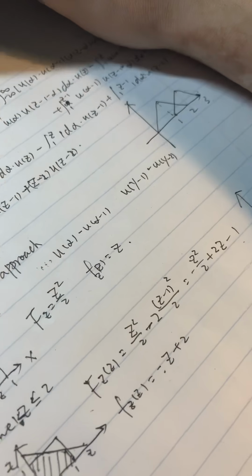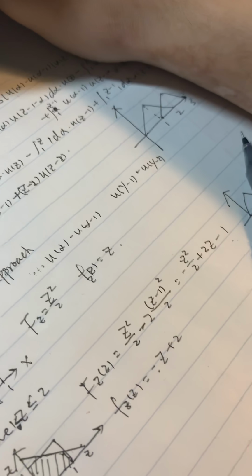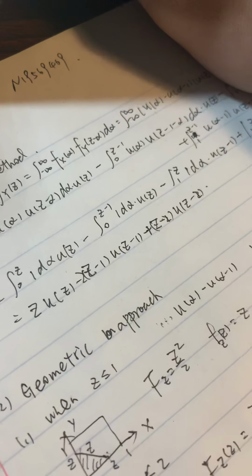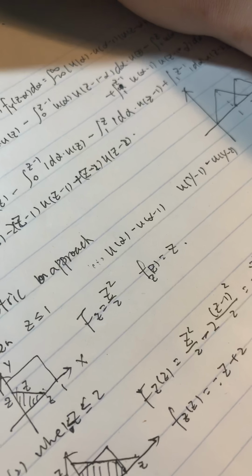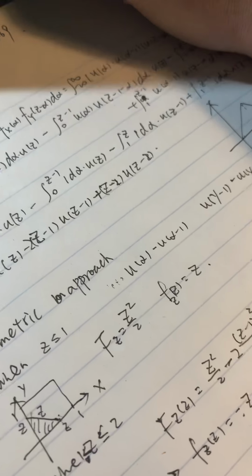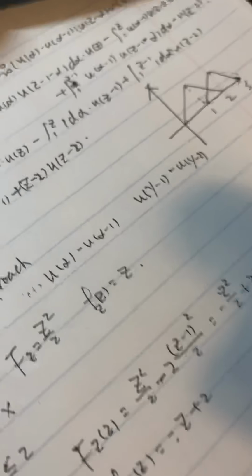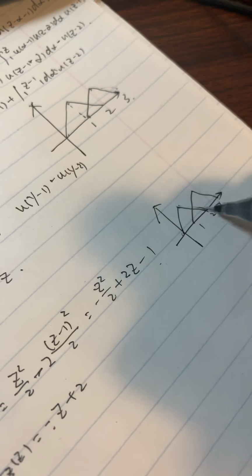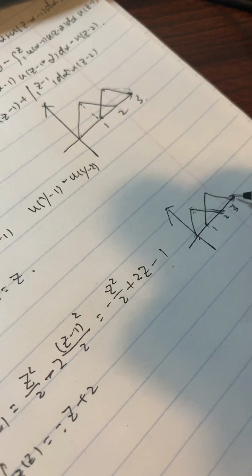We can just add them, and when z is bigger than 2, the probability is 0. So we add them and finally find this answer, the same as the first method. After that we can shift it right one position and get the final answer like this.